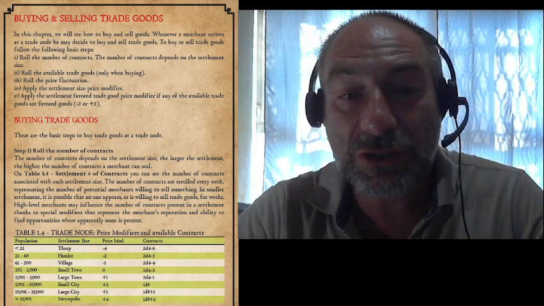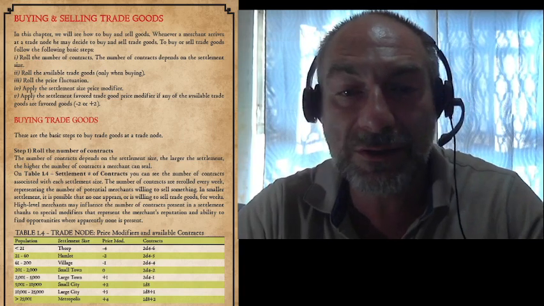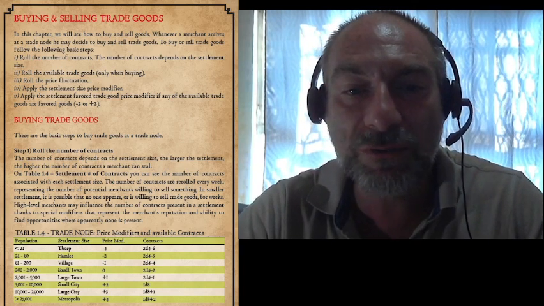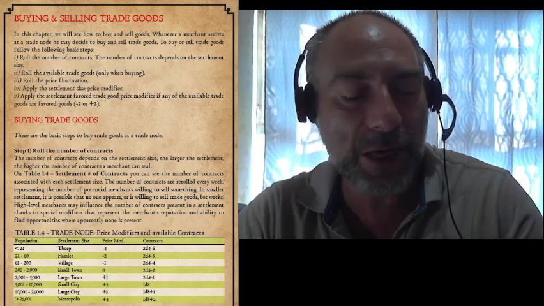The advantage is that if you buy in a hamlet, you have a price modifier that is negative. So a negative price modifier lowers the price.